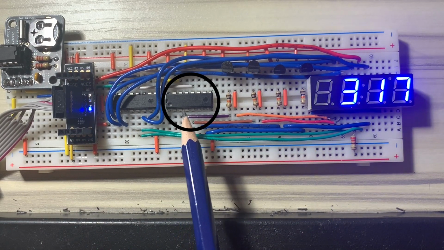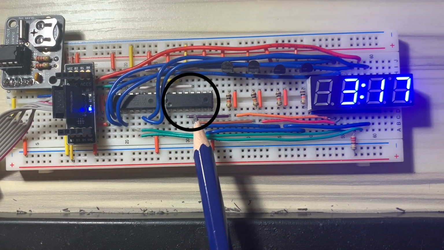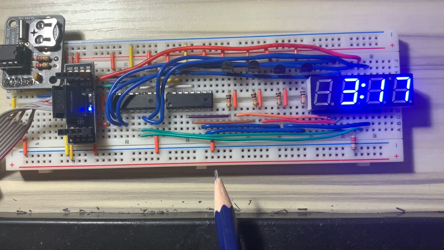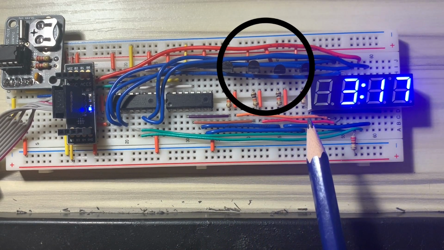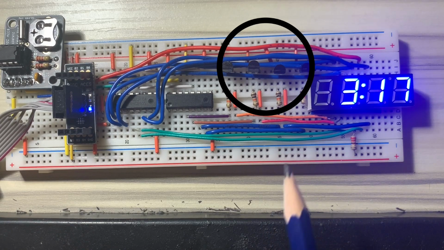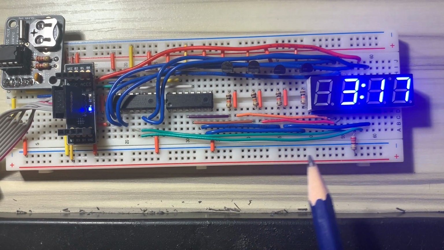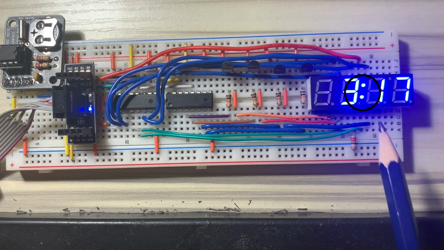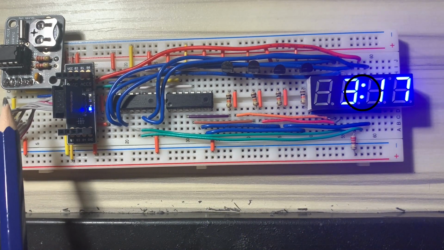The second shift register controls each digit and uses 4 bits, from QE to QH, and they're connected to the 4 PNP transistors. Since the display is common anode, a digit can only be high when it receives a low signal, hence the transistors. Finally, the colon flashes as it is wired to the square wave pin on the RTC breakout board.